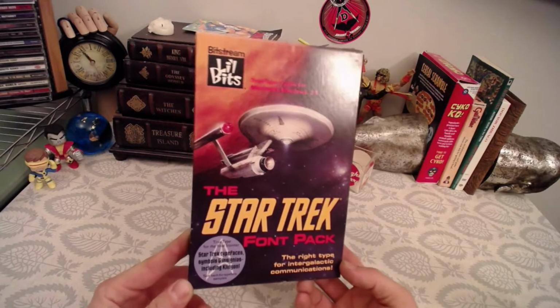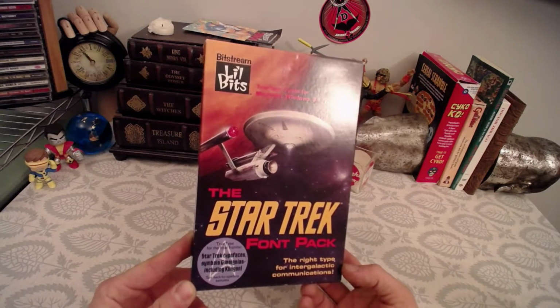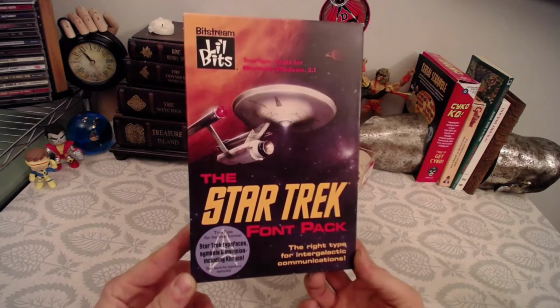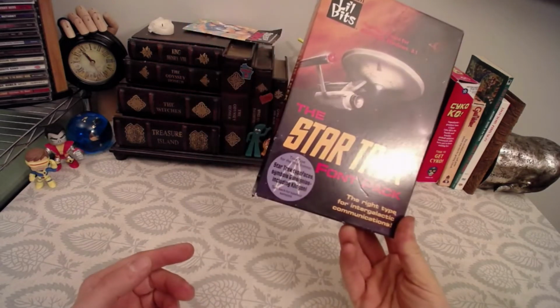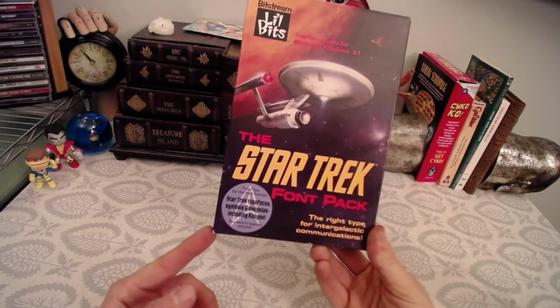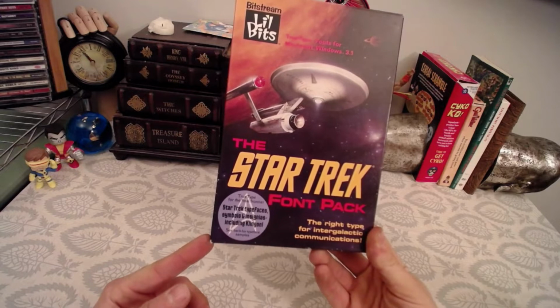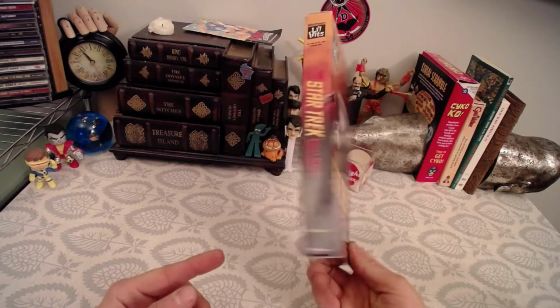Bitstream Little Bits. It's a TrueType font pack. Star Trek font pack for Microsoft Windows 3.1. The right time for intergalactic communications. Star Trek typefaces, symbols, insignias, including Klingon, for Windows 3.1.